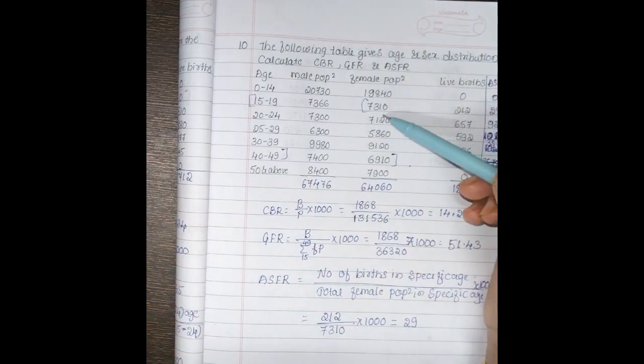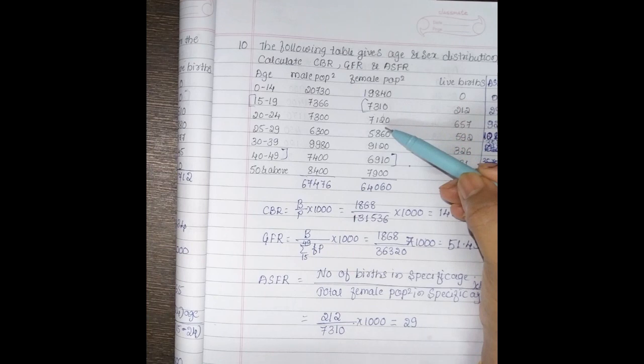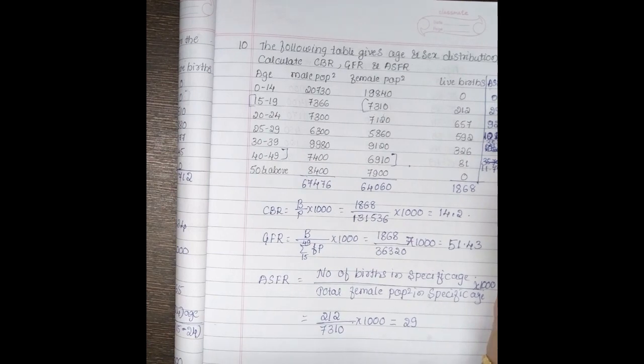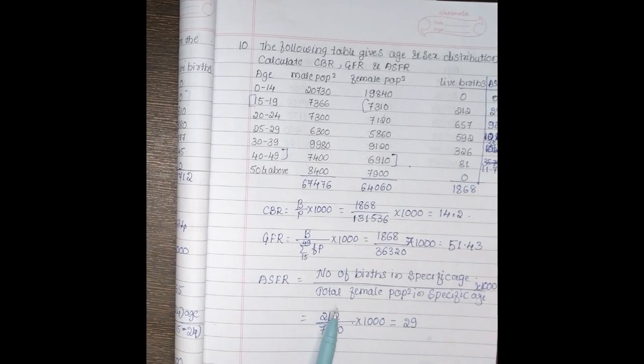212 divided by 7310 into 1000, 657 divided by 7120 into 1000. Like that you calculate and write here the ASFR. Write it properly. Make a separate column and write it, and you only have to show one calculation. It's enough.